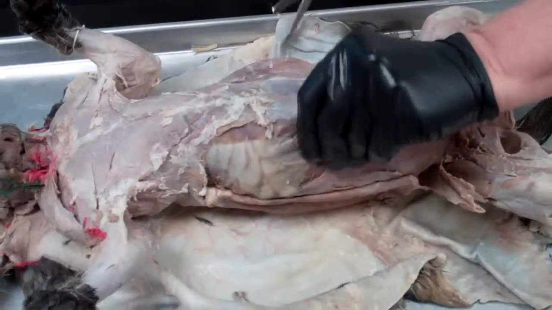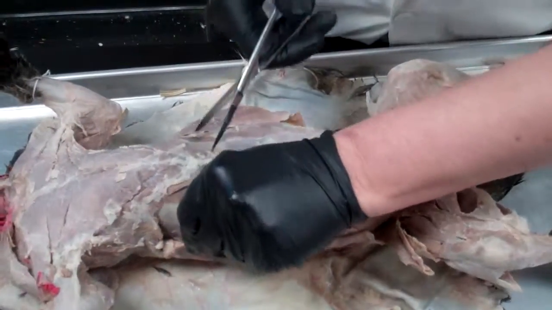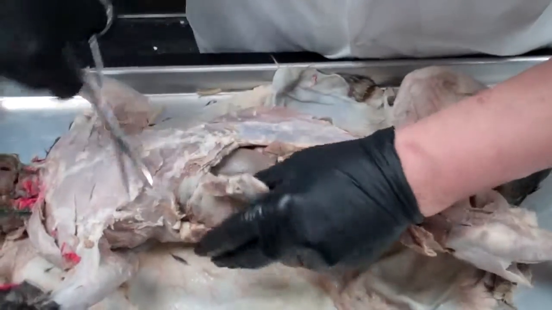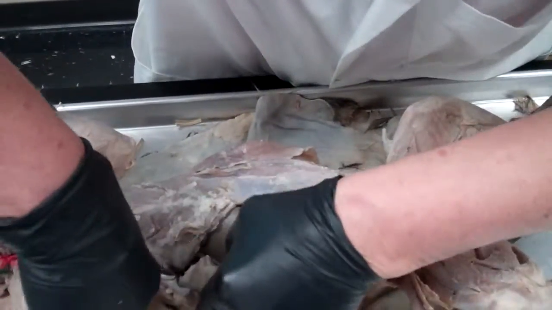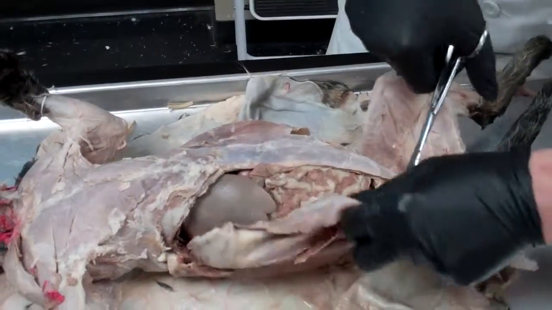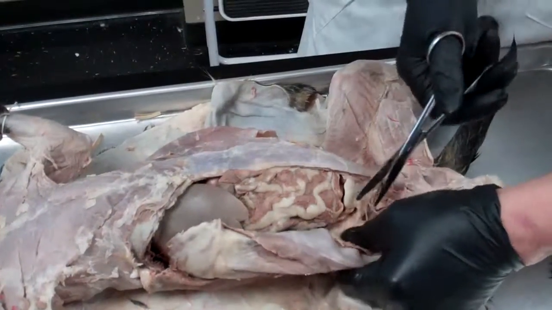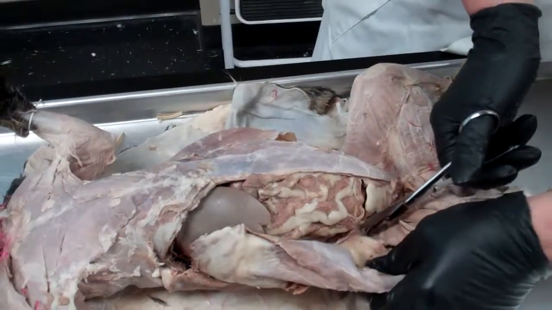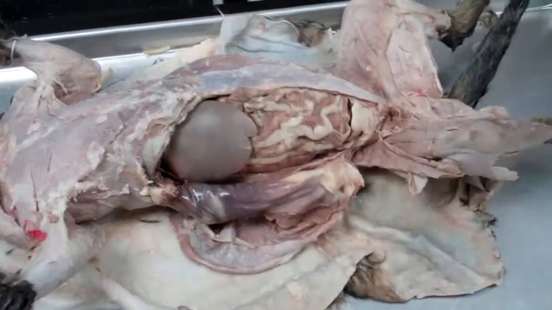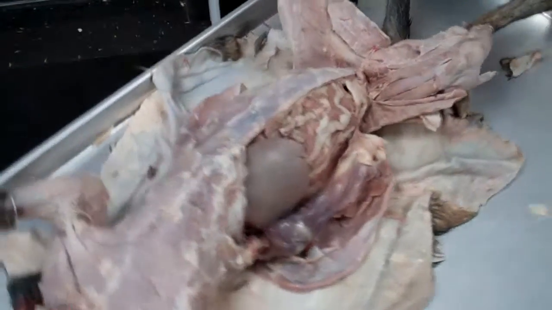So we're going to be cutting over laterally, up a bit upward to expose the liver, and then down in the posterior area here, down in the inguinal region, we're going to be cutting through here and laying the abdominal wall down. And we'll do the same thing on the other side.